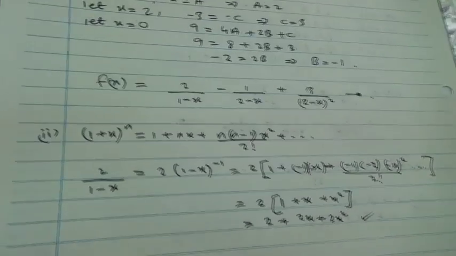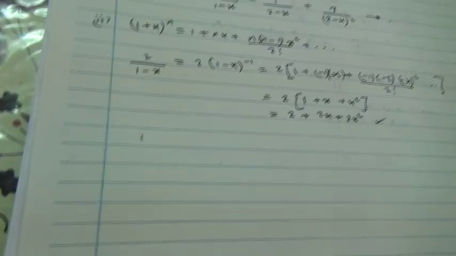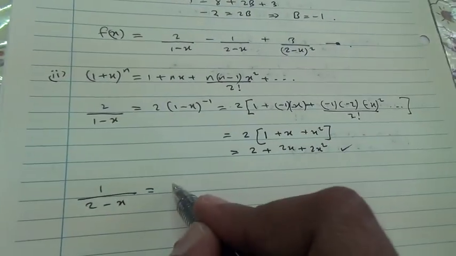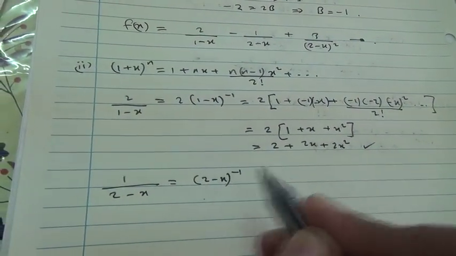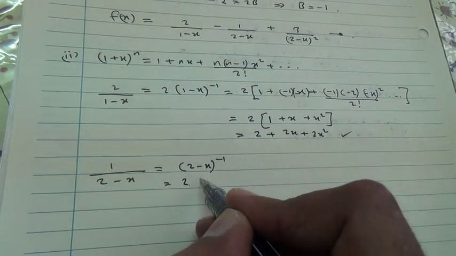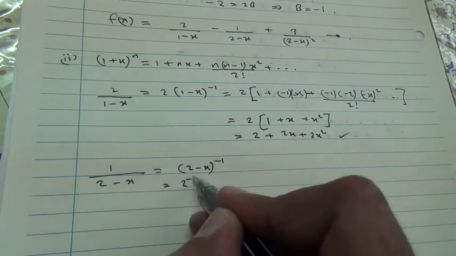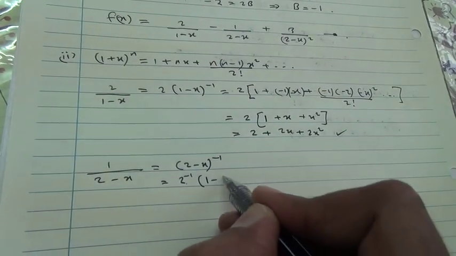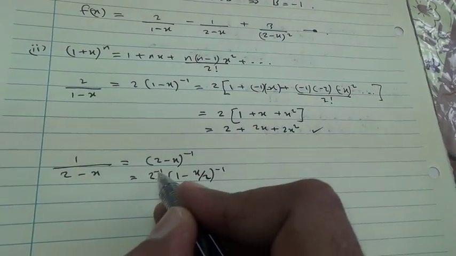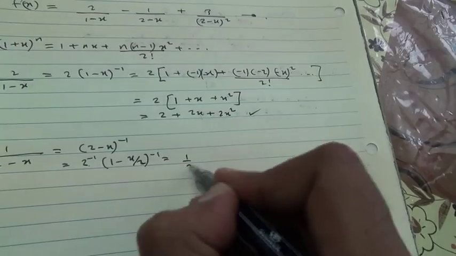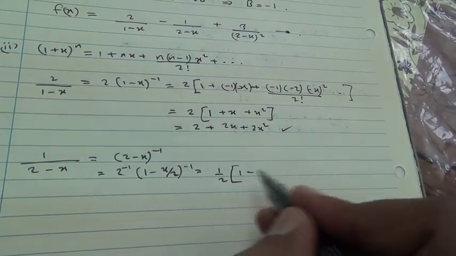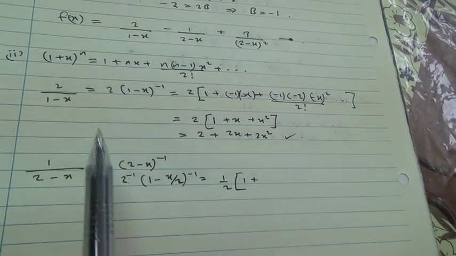1 over 2 minus x. What is 1 over 2 minus x? 1 over 2 minus x is the same as 2 minus x to the power minus 1. We can send the 2 outside. That's going to become 2 outside, and inside we're going to be left with 2 to the power minus 1. Inside we're going to have 1 minus x over 2, to the power minus 1. What is 2 to the power minus 1? This is the same as 1 over 2 times 1 minus, plus nx.